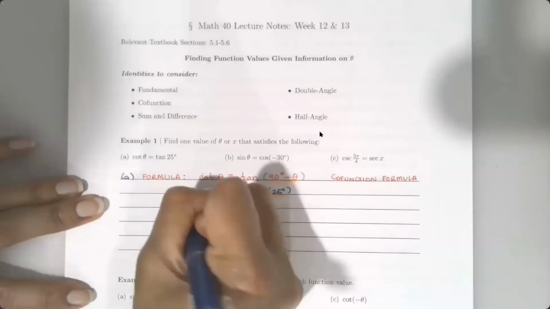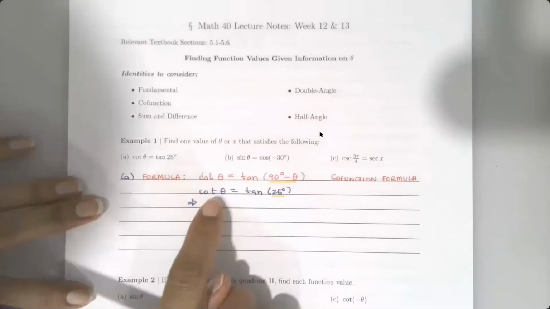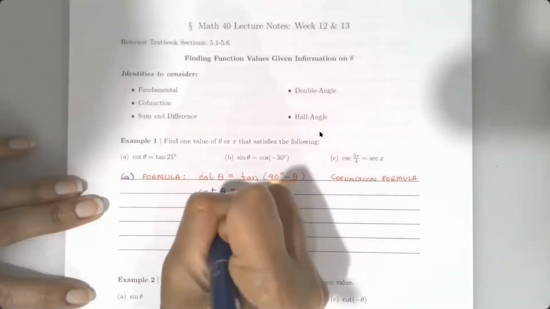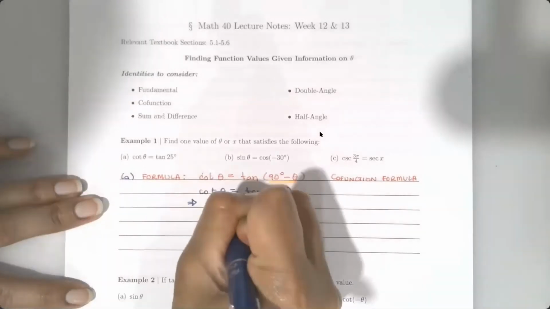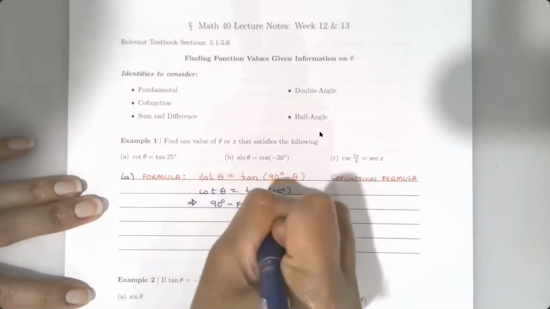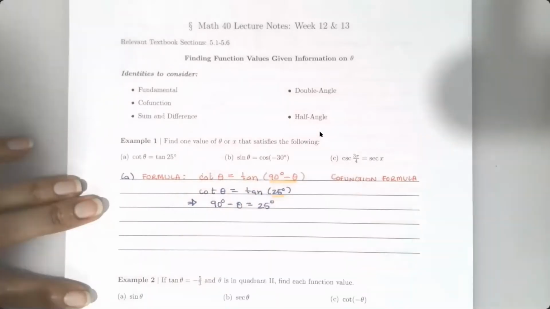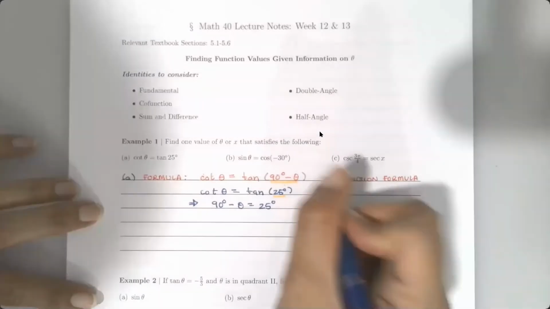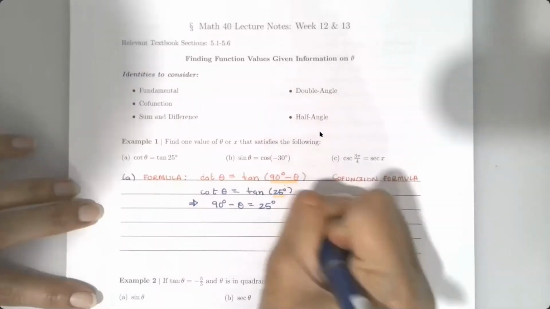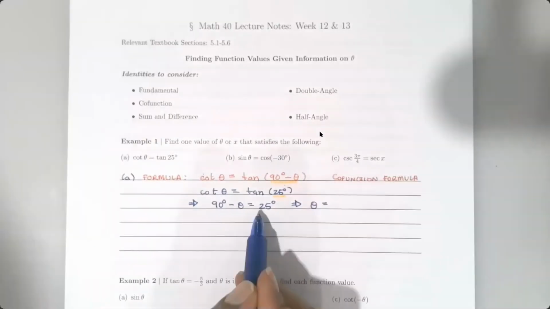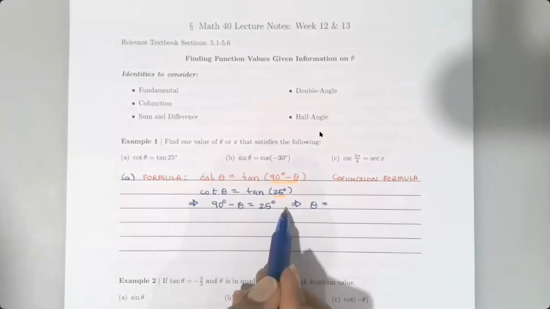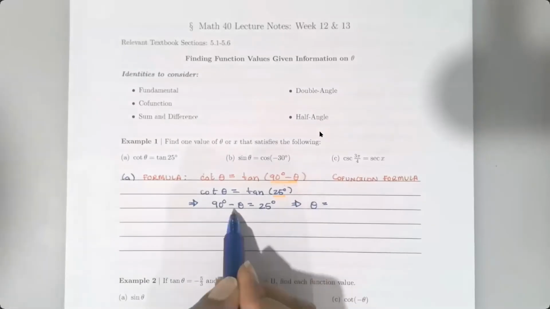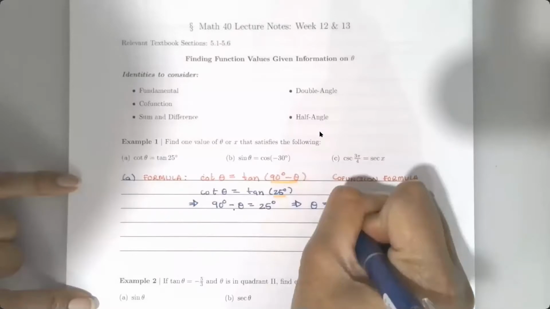So from the formula, we get that 90 degrees minus theta has to equal 25 degrees. And if we solve for theta, we add theta to both sides and then subtract the 25 from both sides. So we're going to get 65 degrees.